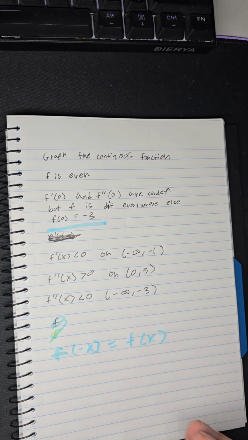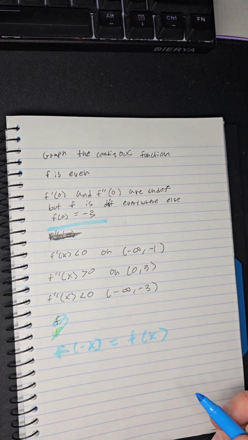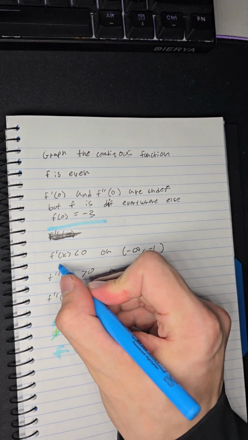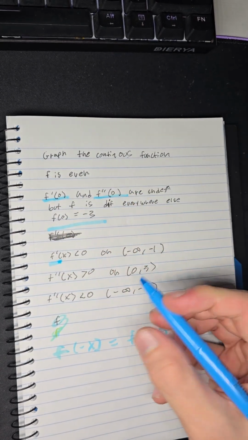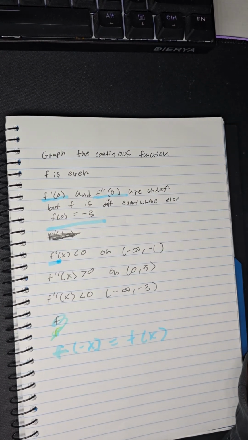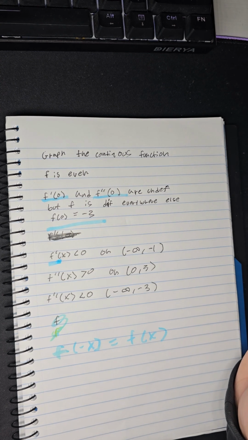And then we have f prime of 0 and f double prime of 0 are both undefined. That means at 0 there's going to be a hole, meaning that x equals 0.